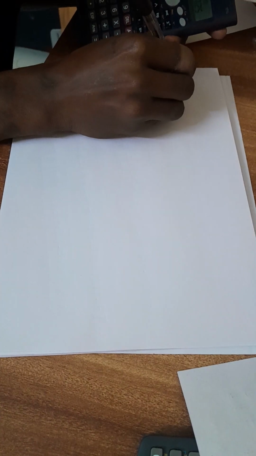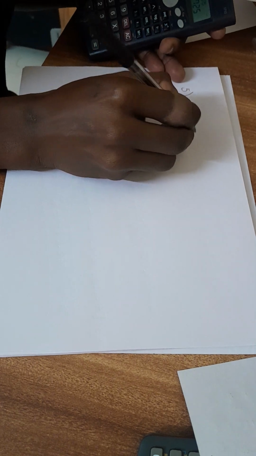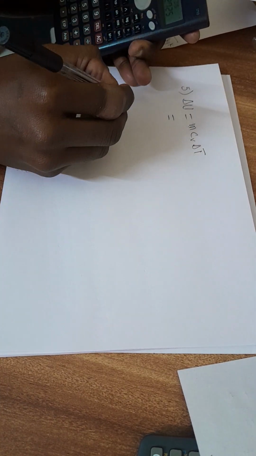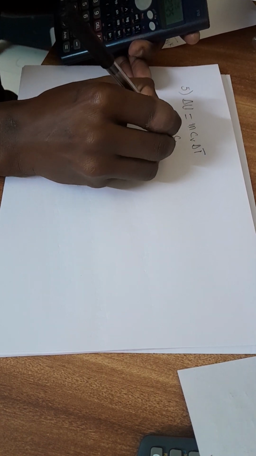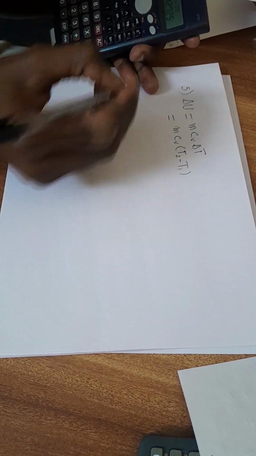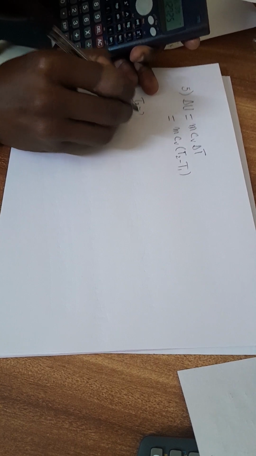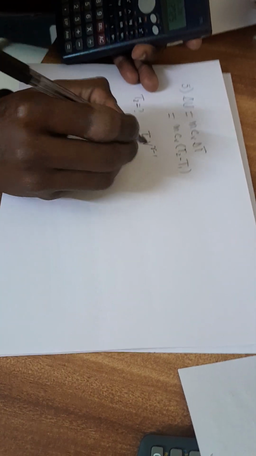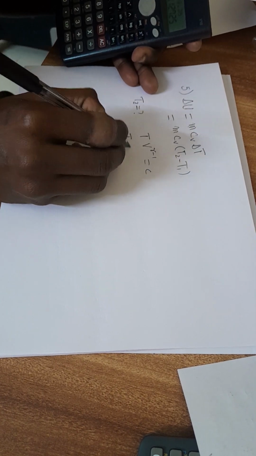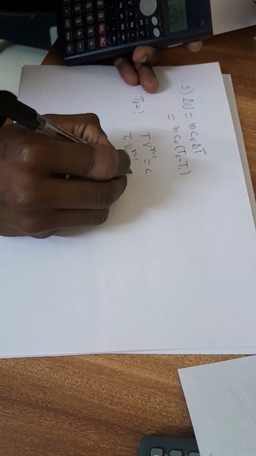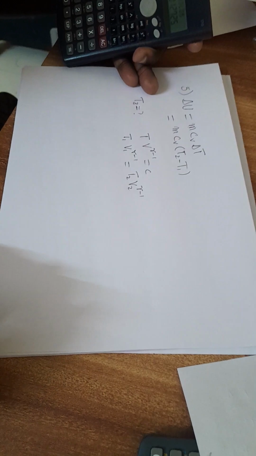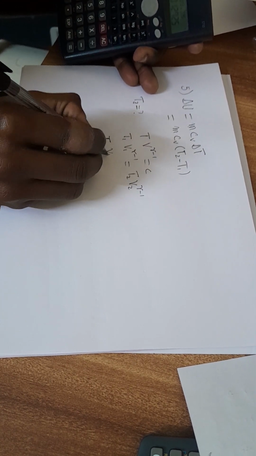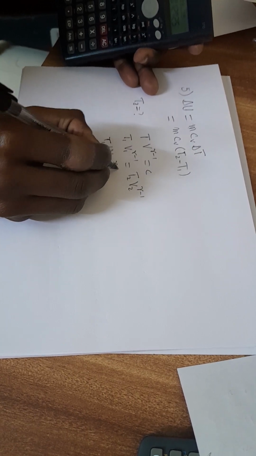In the fifth exercise, they ask us what is delta U. So delta U, we know, is m Cv delta T. To find delta U, we know m, we know Cv, and we need only the delta T. So it will be m Cv (T2 minus T1). Here we have only T1, but we do not have T2. What do we need to do to find T2? Now, it is an adiabatic compression, so T V raised to gamma minus 1 is equal to constant. So T1 V1 raised to gamma minus 1 is equal to T2 V2 raised to gamma minus 1. From here we know everything except T2. So T2 will be T1 times V1 upon V2 raised to gamma minus 1.